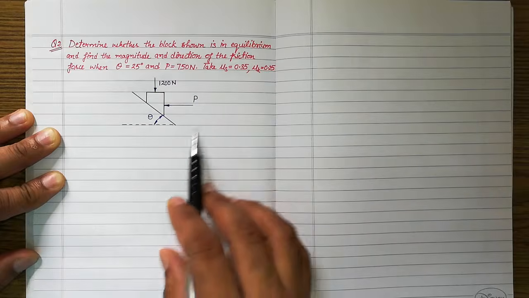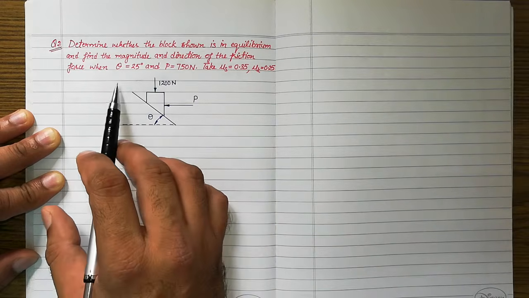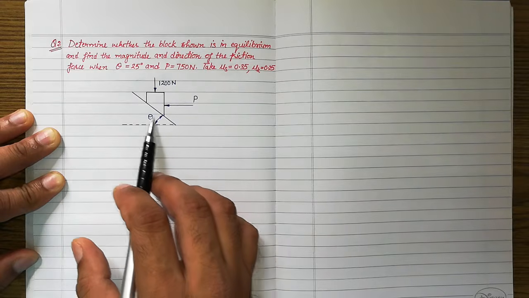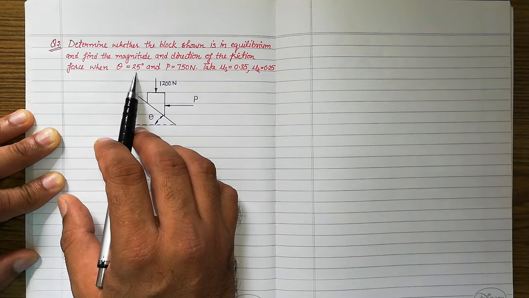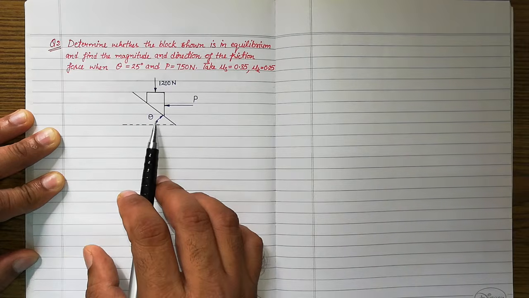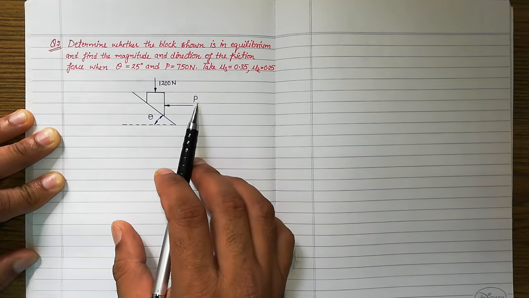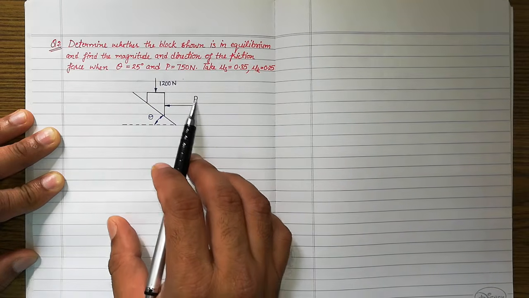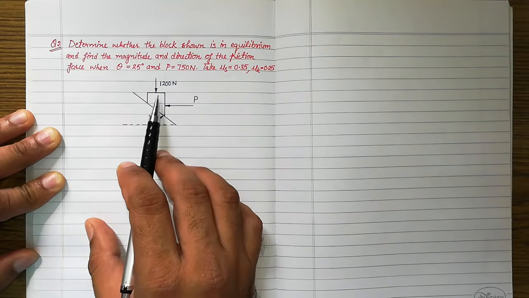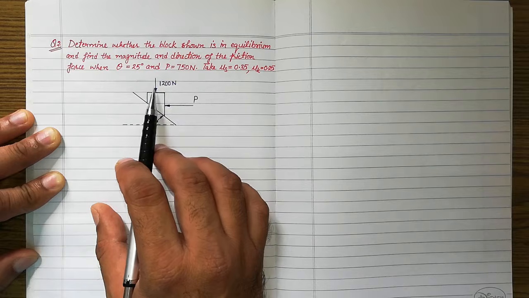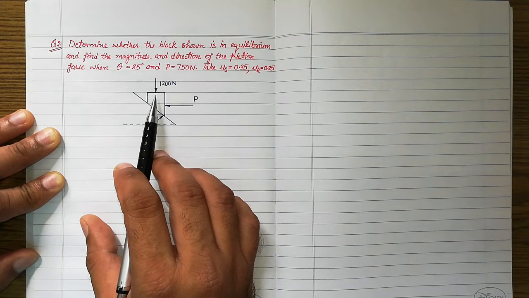So we are given one diagram. In this diagram, one block is shown which is placed on an inclined surface, and the angle of that inclined surface is given as 25 degrees in the statement. Then on that block, one horizontal force is acting, which is labeled as P in the diagram, and its magnitude is mentioned as 750 Newton in the statement. And in the diagram, one more force is shown, that is the weight of the block, 1200 Newton. It is acting in the downward direction.